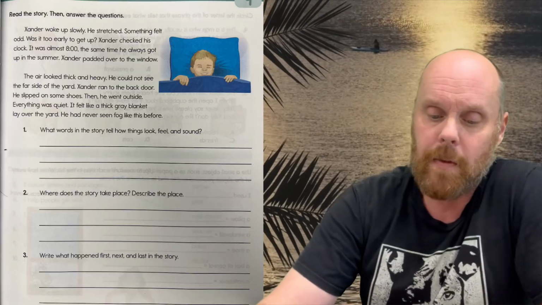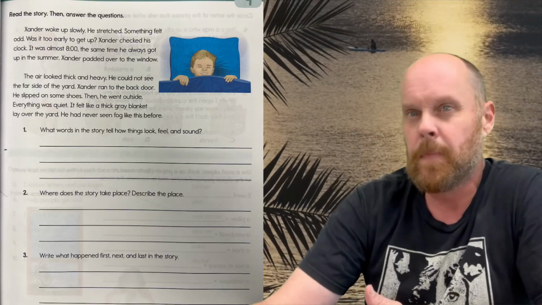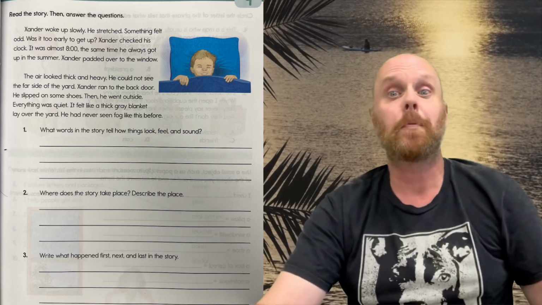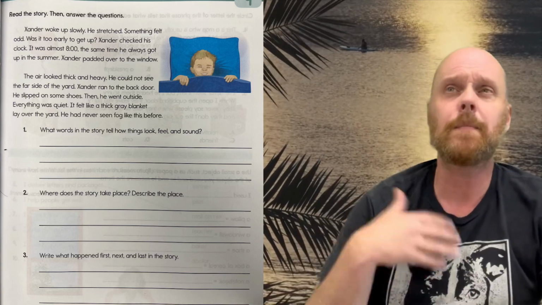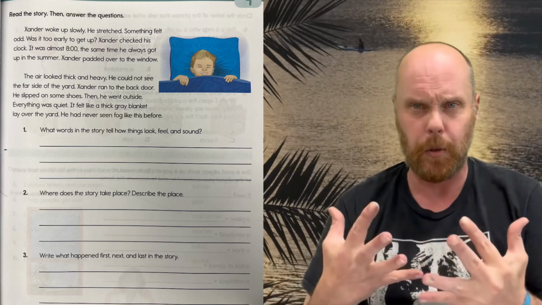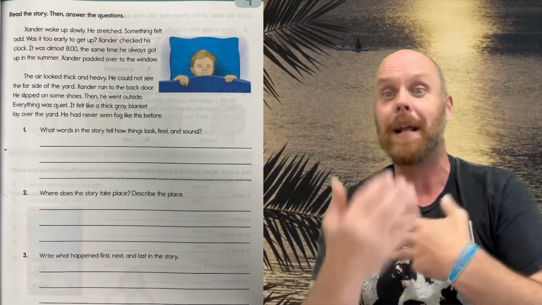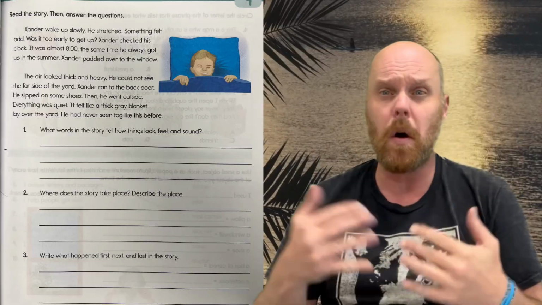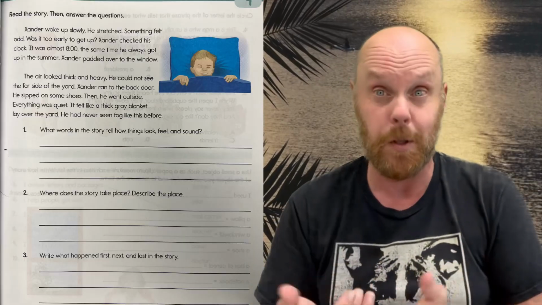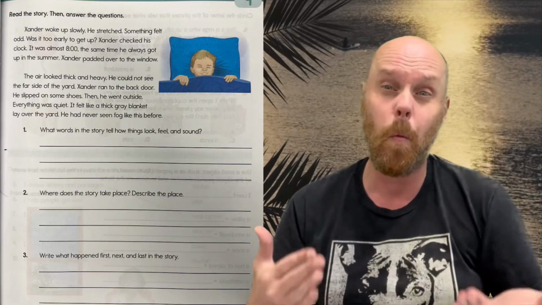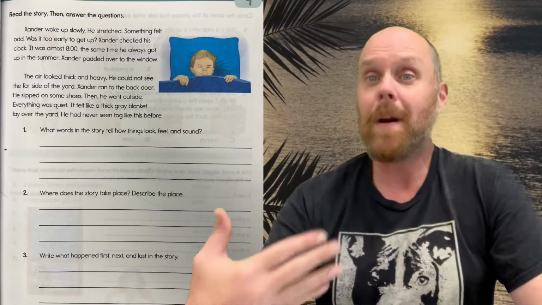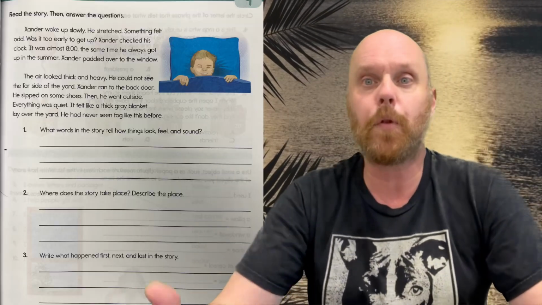Now, on this, here we have a story and we have a few questions. Now, when we do reading comprehension, sometimes it's hard to read everything and then be able to answer questions. I know I had to work extra hard to understand just what I was reading. And sometimes I had to read it more than once, and that's okay. All right. So what I'd love to do with you is go over the 3 questions.